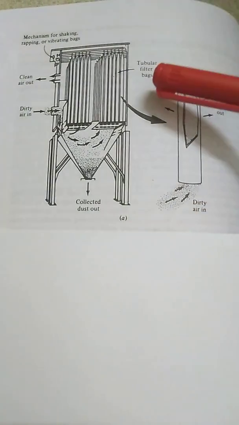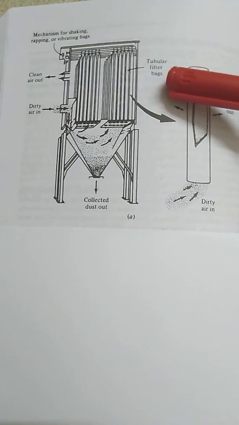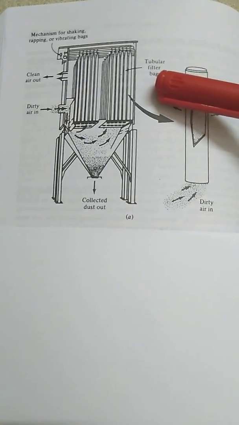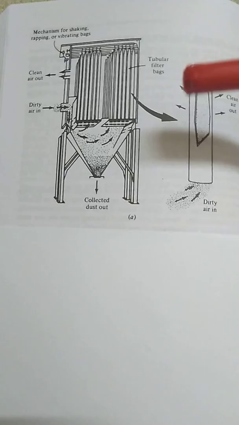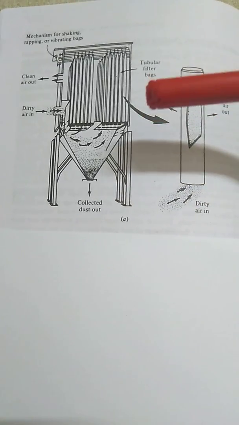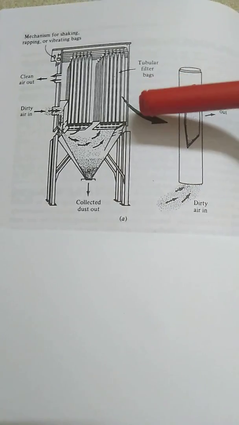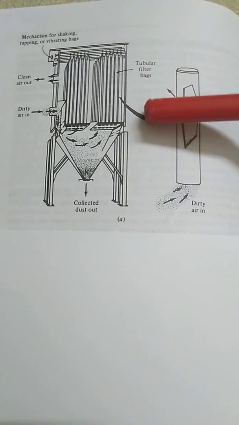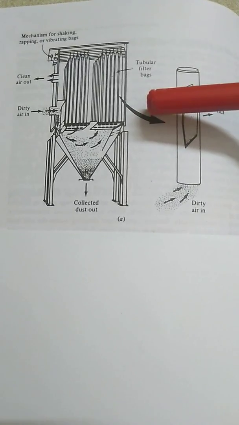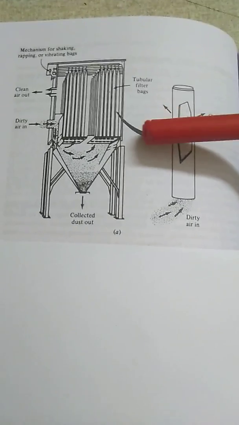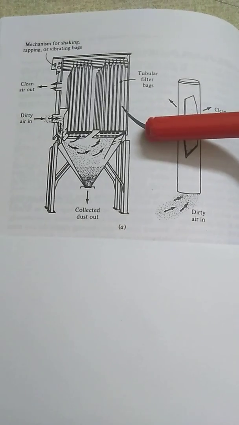Now, applications. We can use these fabric filters in metallurgical industries, foundry industries, cement industries, chalk and lime industries, brickworks, ceramic industry, flour mills, all these areas.